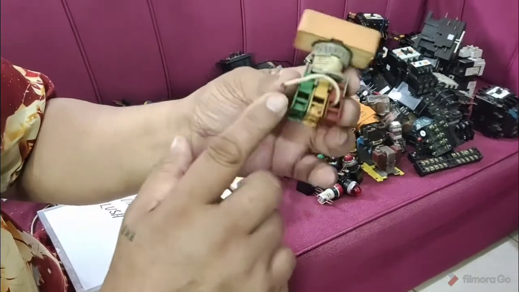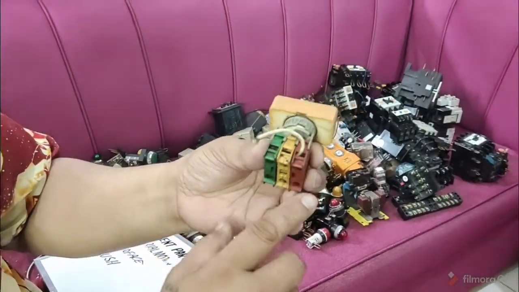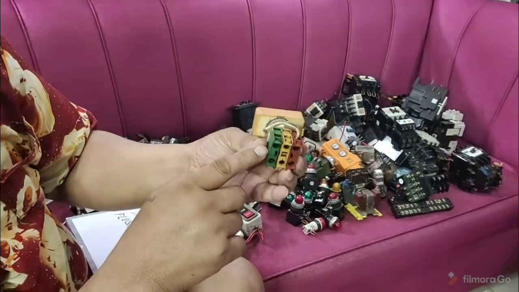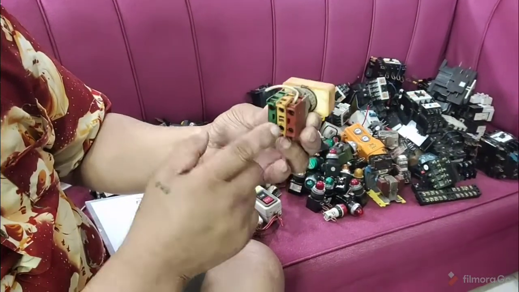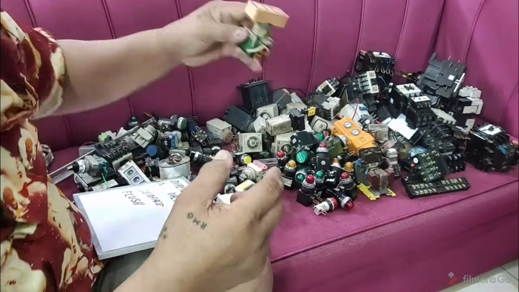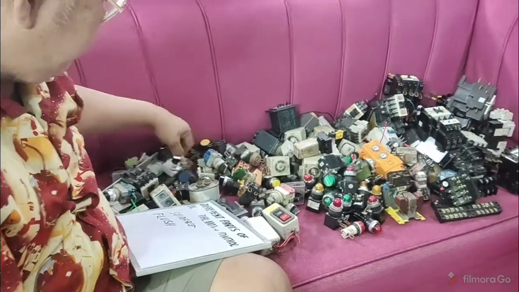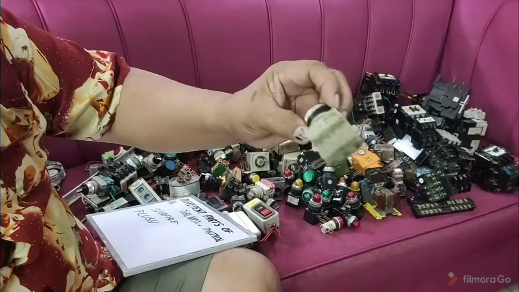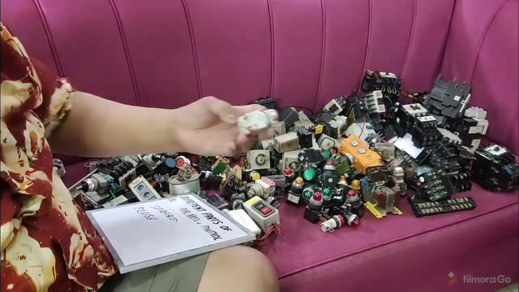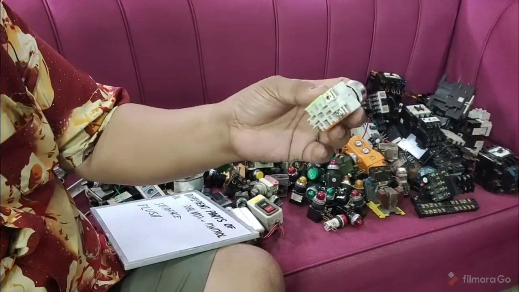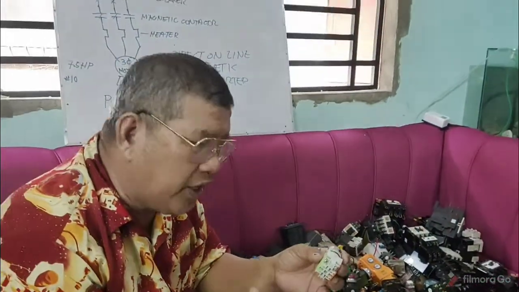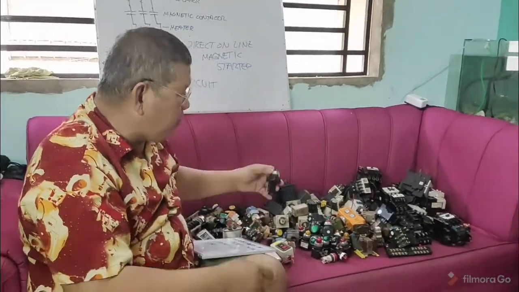So you have double contact here. You can easily identify where is the normally open and normally closed, or the start and stop button, because of the color coding. So you have green, so this is normally open. Then you have red, this is normally closed or for the stop button. Okay, so we have plenty here. Another type, another brand. But you can still use any of these, the same principle of operation, but the construction is different. Okay, we have also here another type.